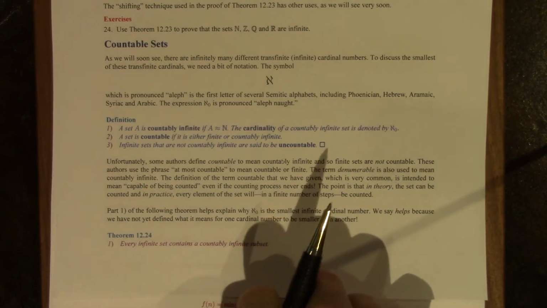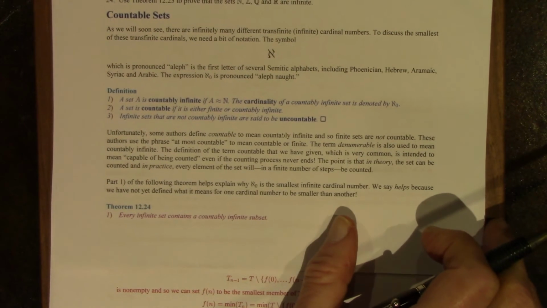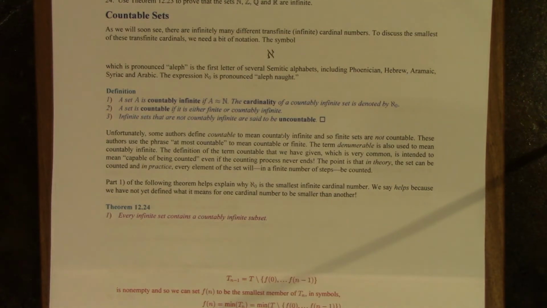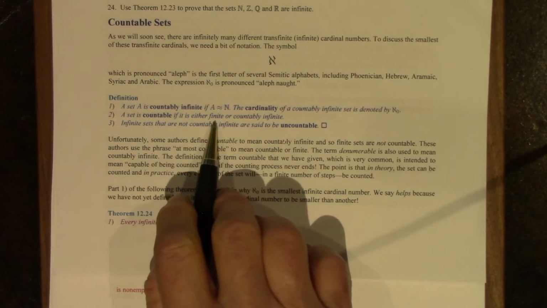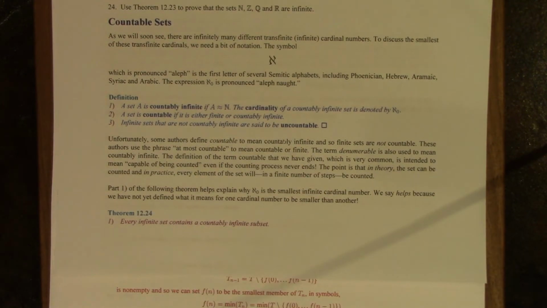Well, anyway, that's a debate that's less mathematical, what the best use of the word countable is, so we won't worry about that. But this is how we're going to use it. A set is countable if it's either finite or countably infinite.